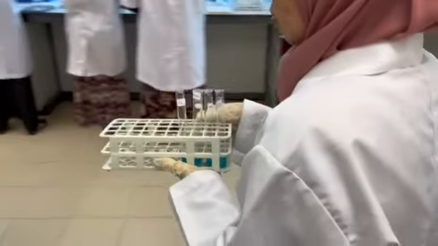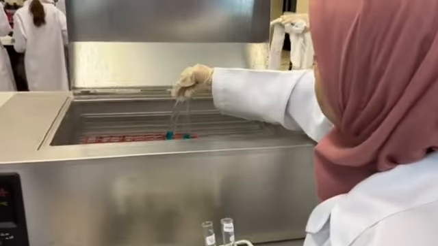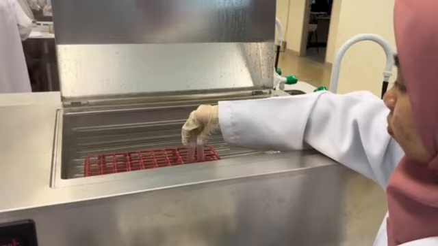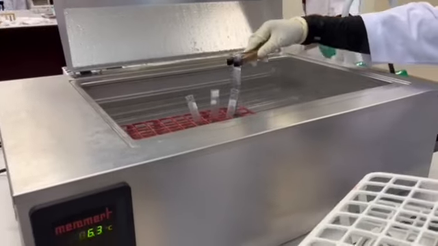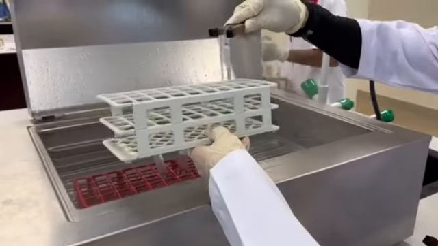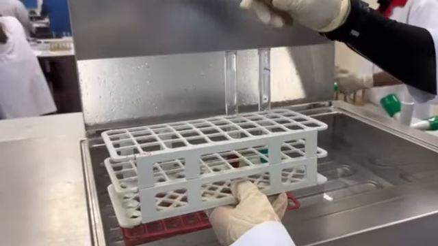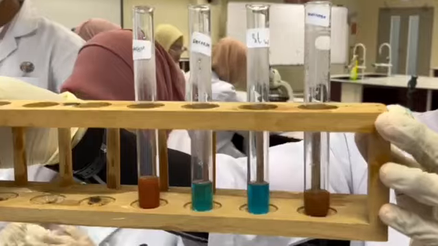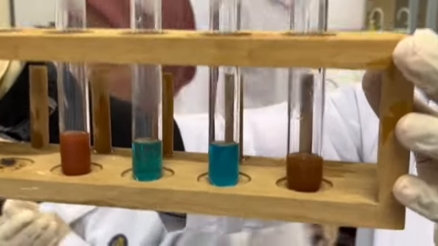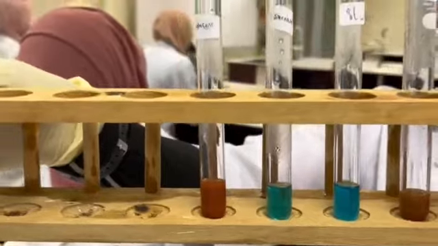Then heat briefly in boiling water for 2 minutes. Cool them down before you observe any changes and record the result. The solutions of sucrose and starch remain blue, while glucose and maltose change from clear blue to brick red.